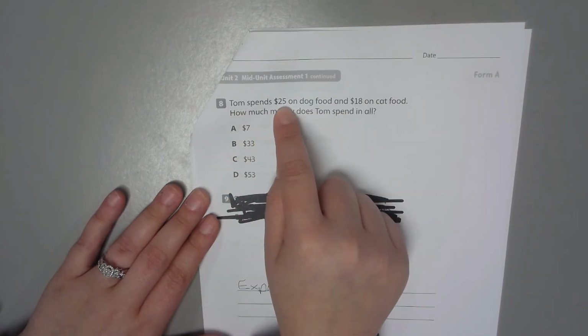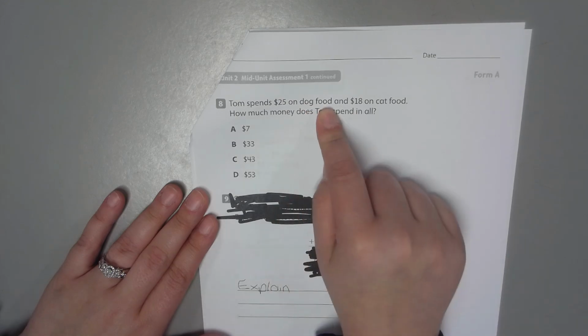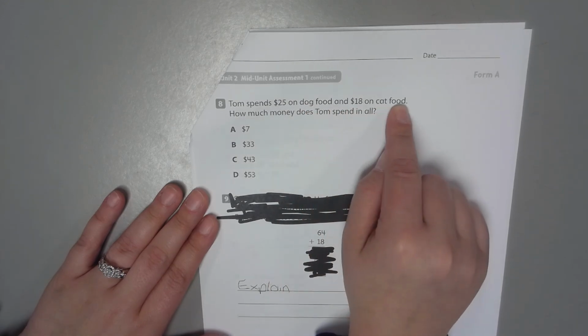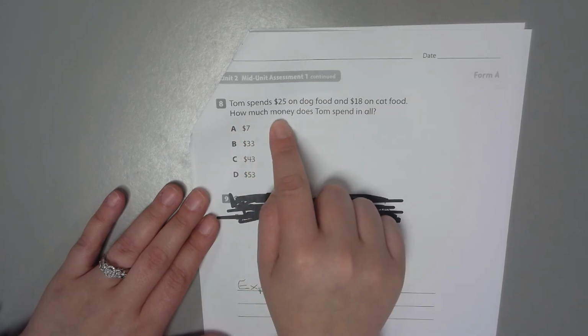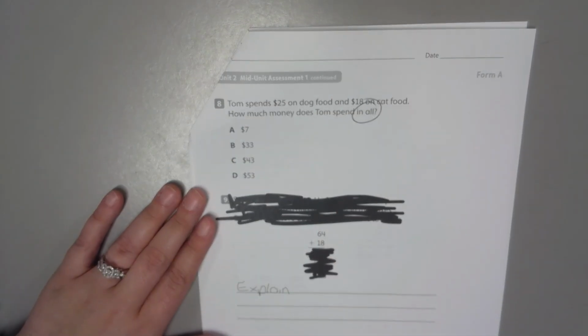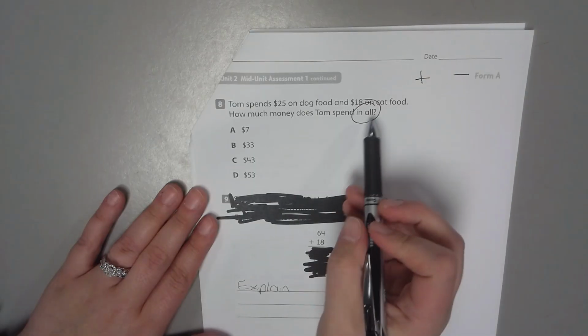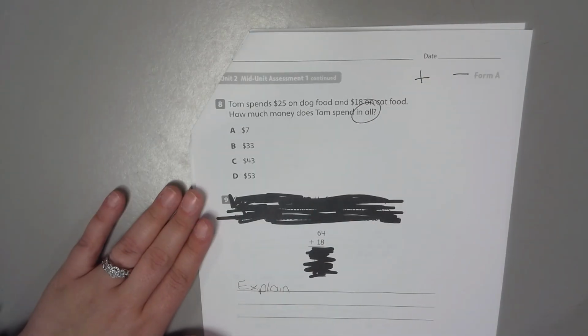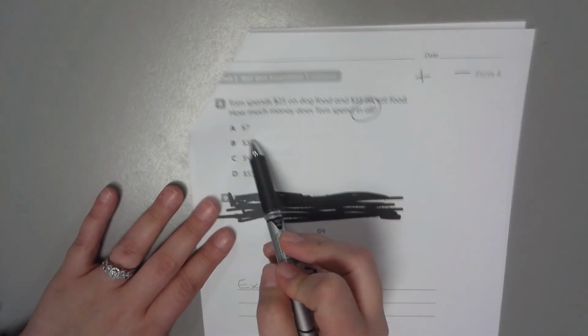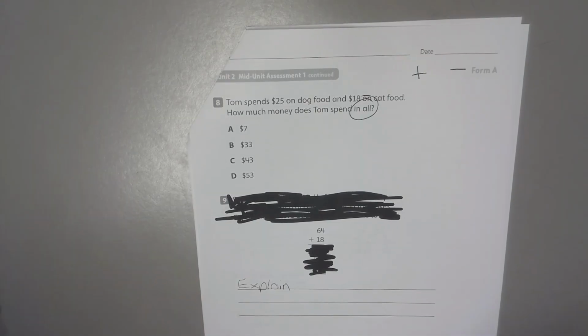Tom spends $25 on dog food and $18 on cat food. How much money does Tom spend in all? In all, you learned in kindergarten, you have 2 options. Either you're adding or subtracting numbers. Are you adding this? It wants to know how much money he spent in all. Add them or subtract them and tell me the answer, but you in all should give it away.